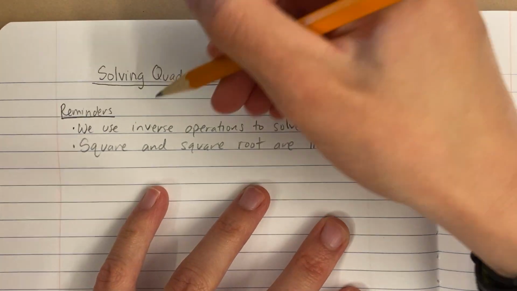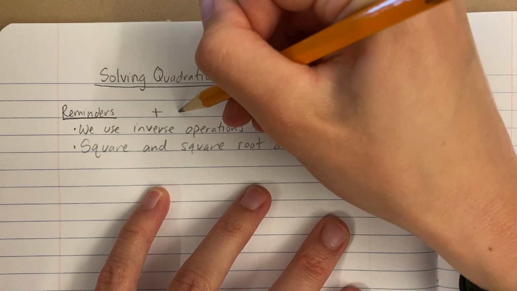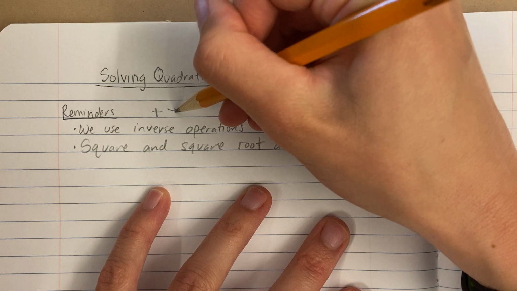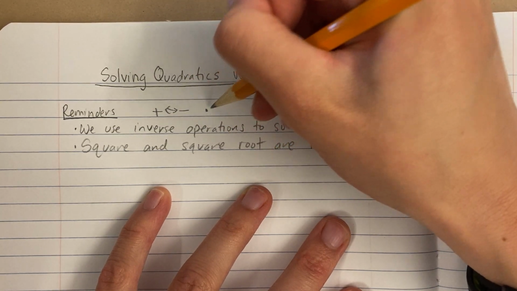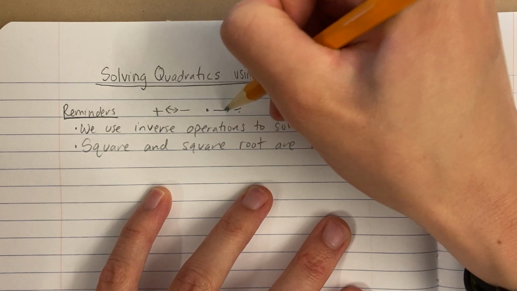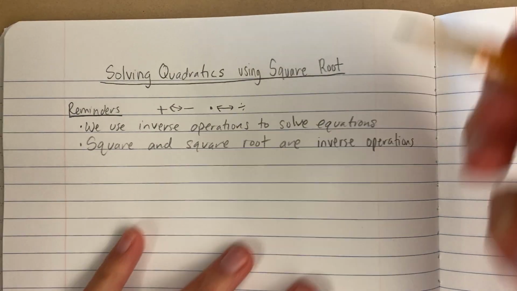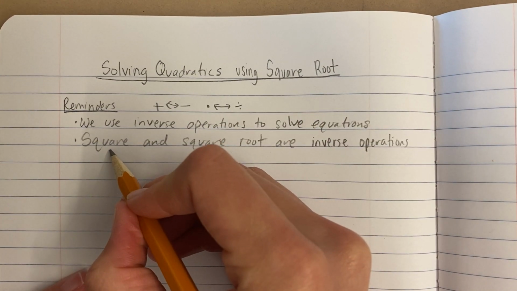Remember what inverse operations are? Like addition and subtraction are inverse operations. They undo each other. Multiplication and division are inverse operations. They undo each other. Square and square root undo each other.